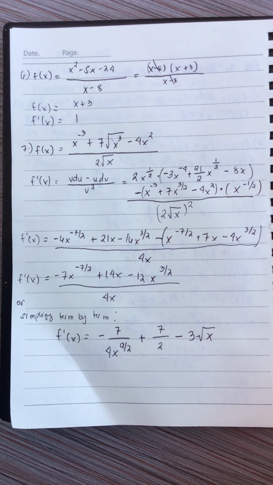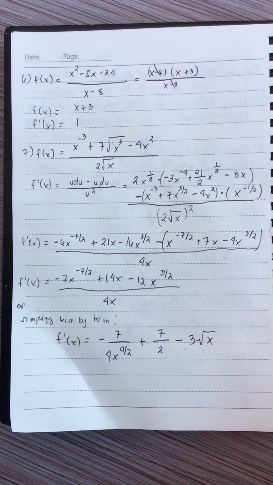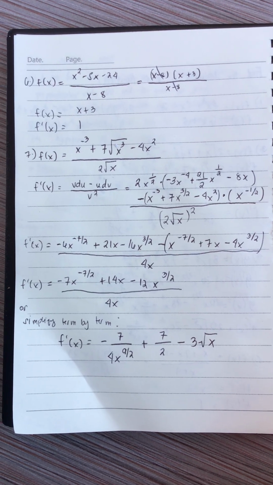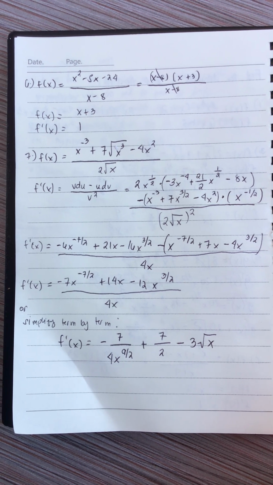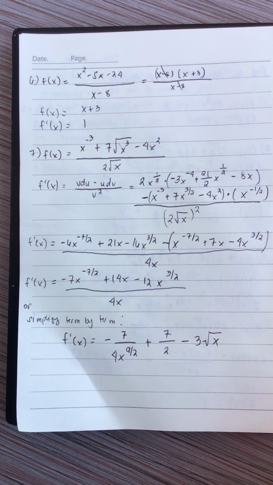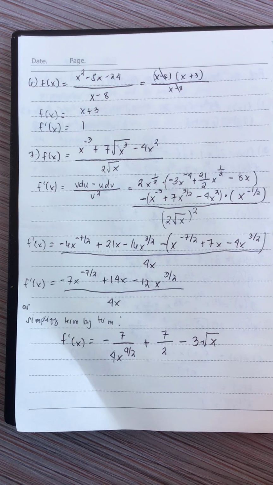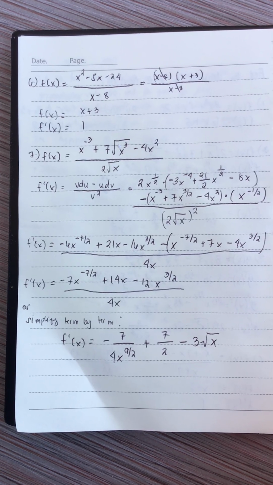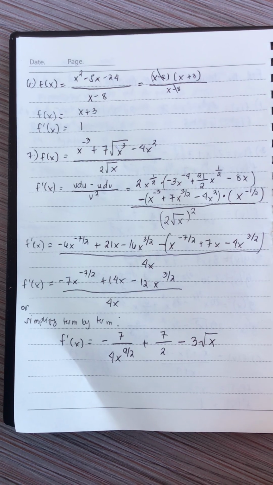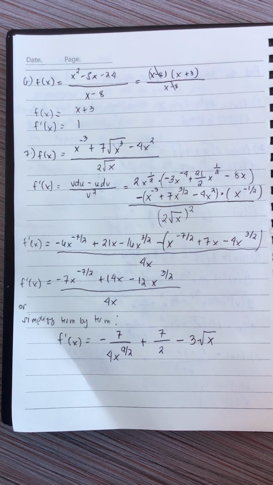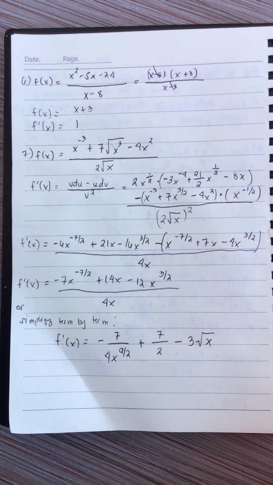And with that, we are going to get the v and the derivative of the u. Our v is 2x to the power of 1 half, and then our u prime is negative 3x to the power of negative 4 plus 21 over 2 x to the power of 1 half minus 8x.